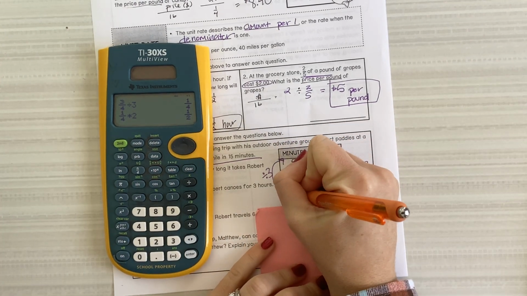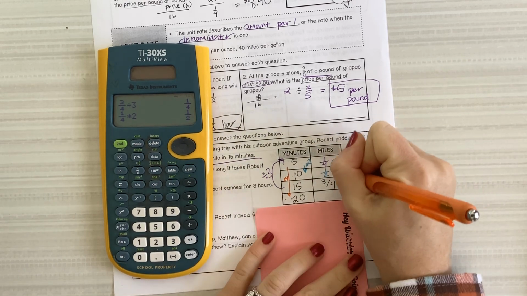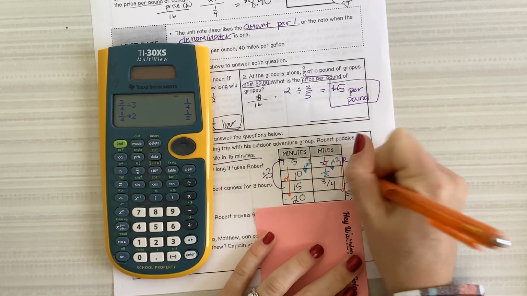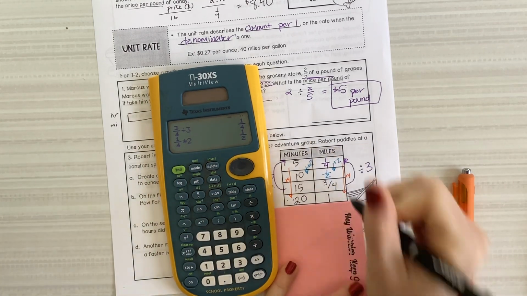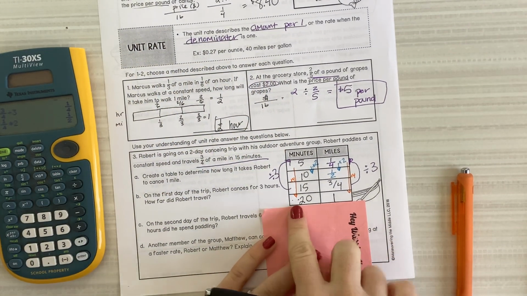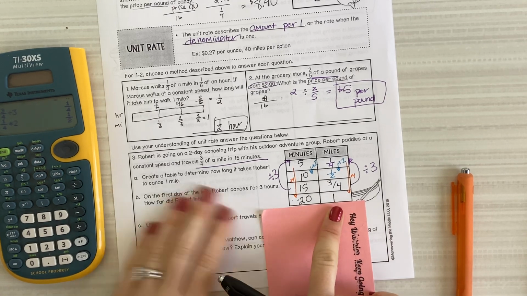Let's just use our base unit of 5. So I need to do this times 4, and then I need to do 1/4 times 4, which is just 1 whole. So it takes him 20 minutes to paddle 1 whole mile. Okay.